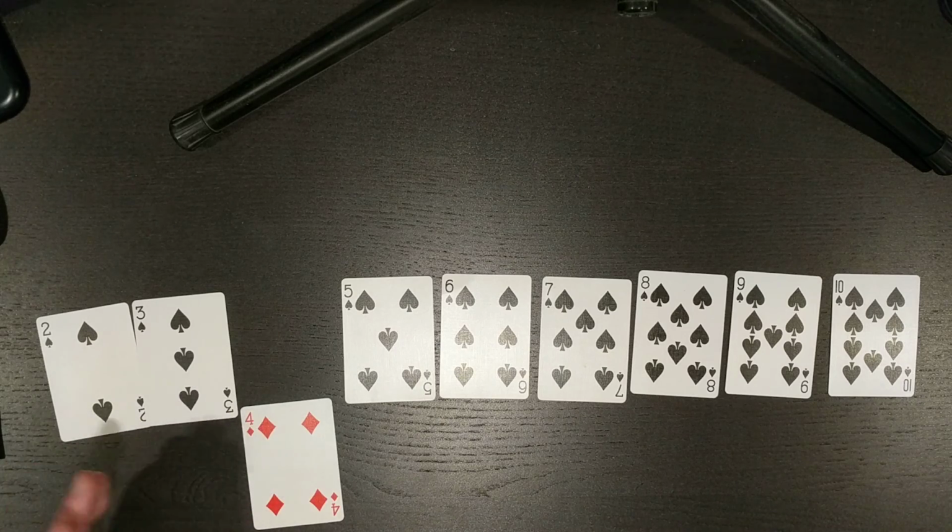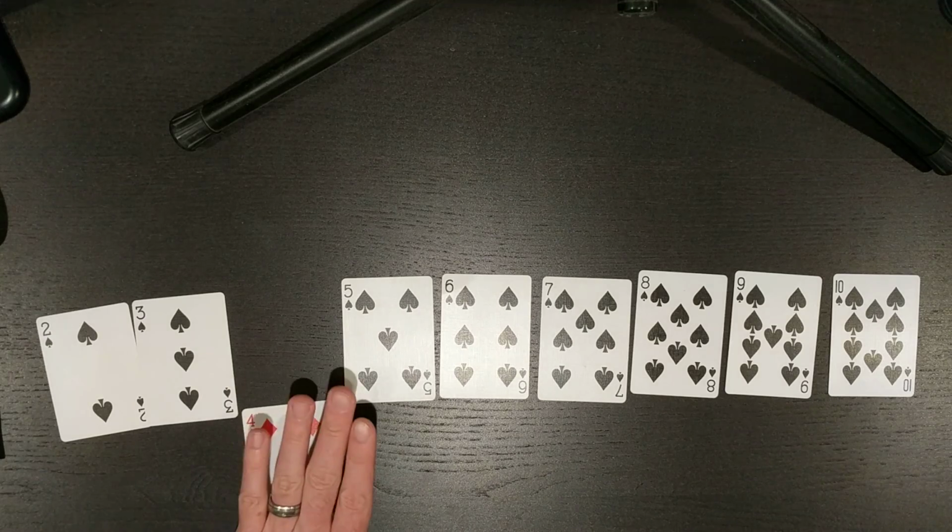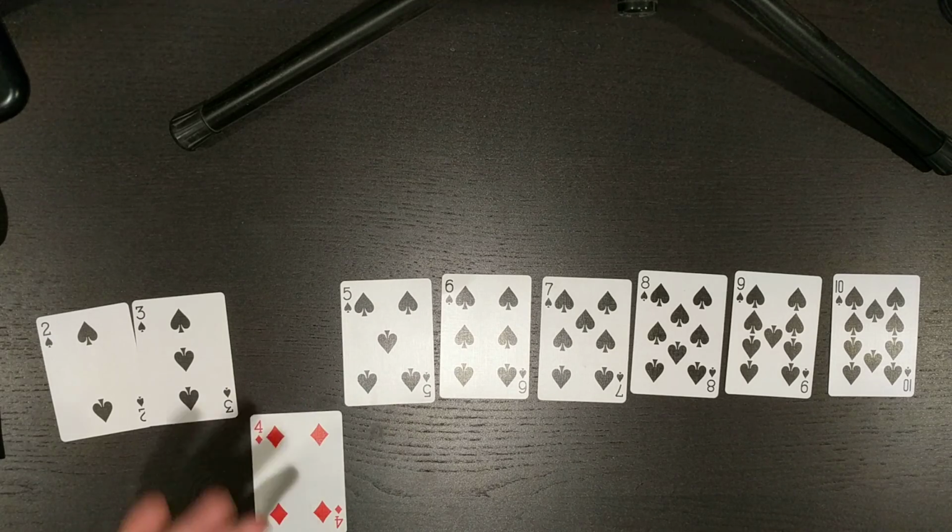The problem is it takes effort and computational cycles to sort the data. So let's take a look at some sorting algorithms to see what's involved in actually getting this data set in order to begin with.